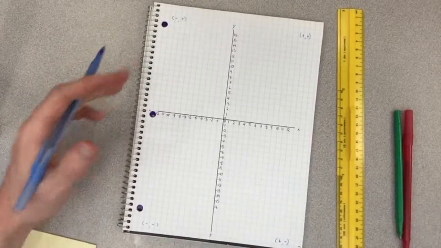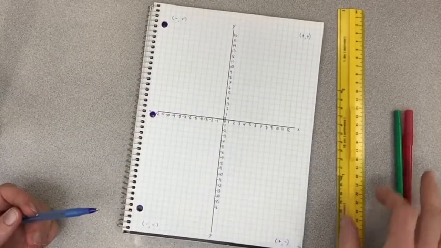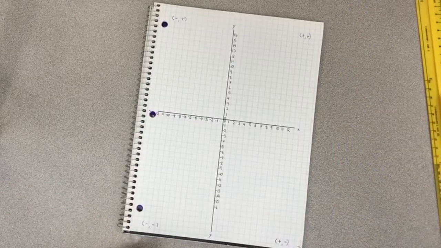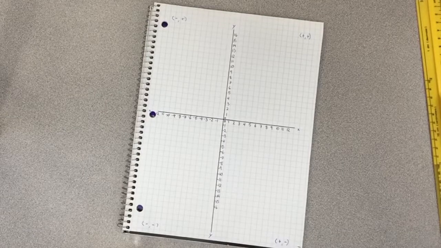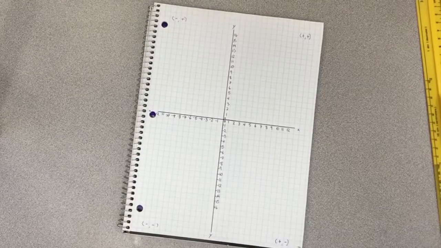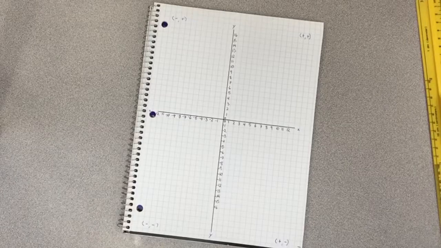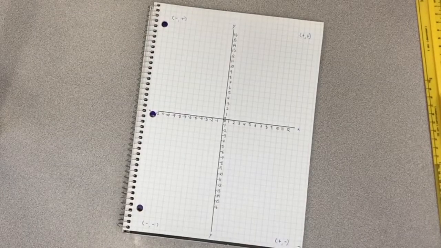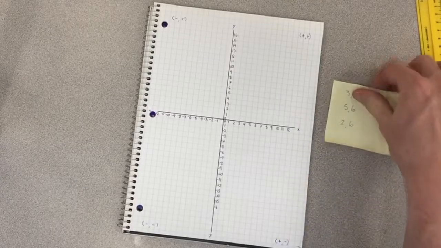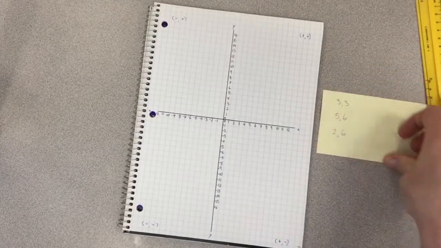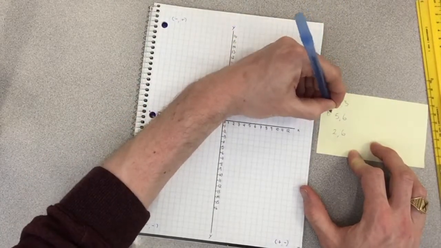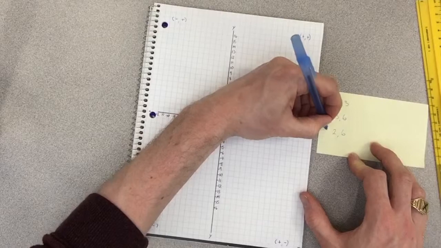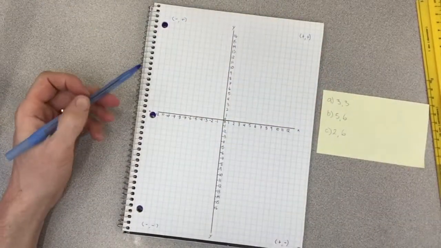So we're going to plot out three different points. I'm going to write them down on a separate piece of paper. I think you should be able to see this. Just one second. Okay. And we're going to name these points A, B, and C. So we're going to start by plotting those out.